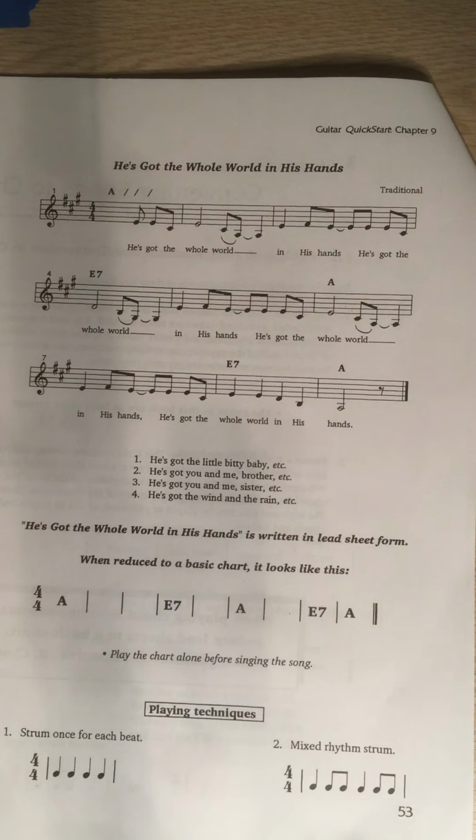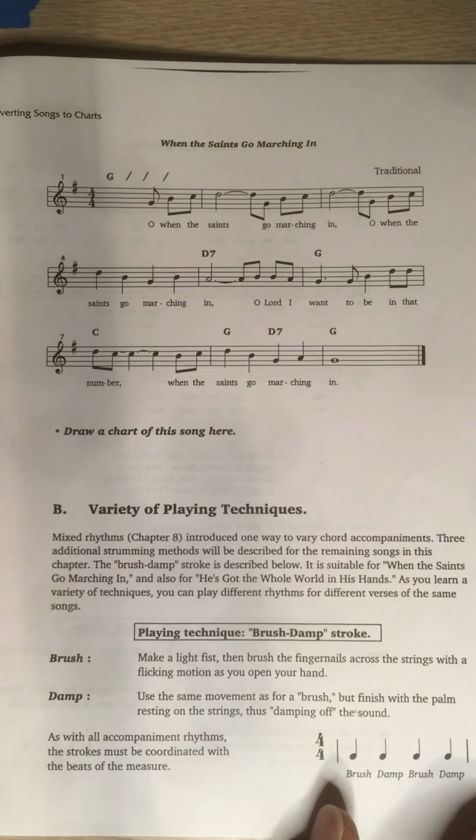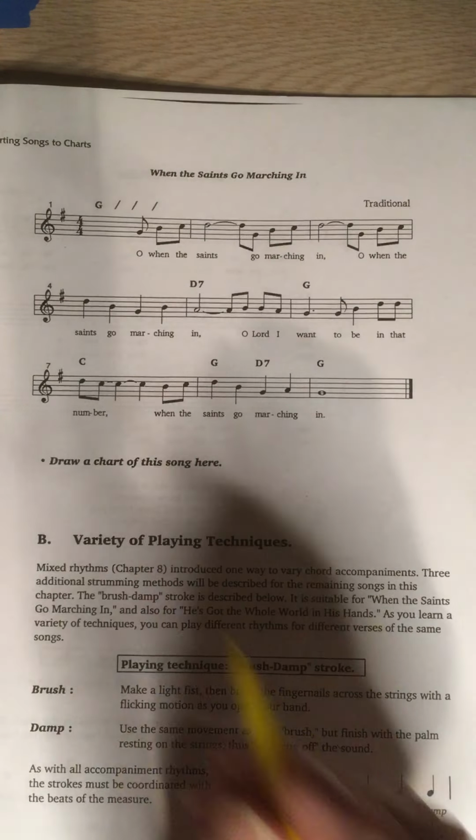So there's my accompaniment with mixed strum rhythm number 2. Let's see if we can build one of these ourselves. This is the next page. Again, I'm in chapter 9 of the Disler, and you could do this with any of the songs in the Hal Leonard book too, but I'm going to make my own chart here.